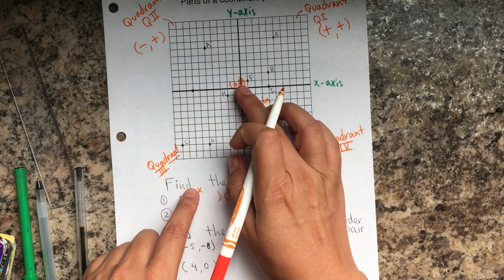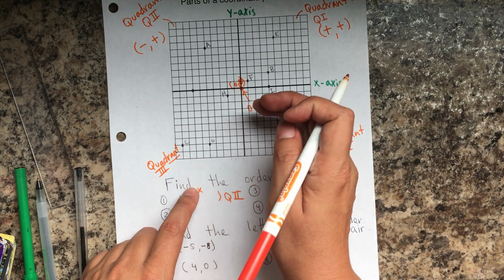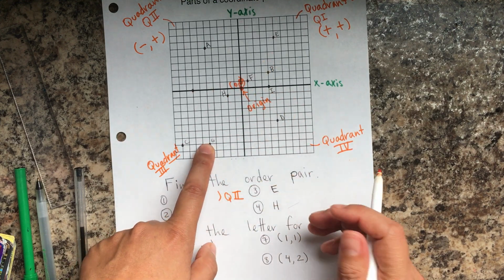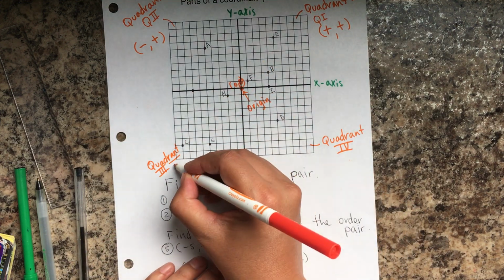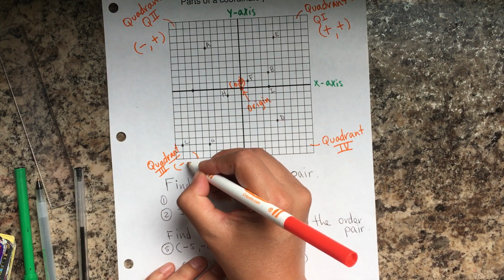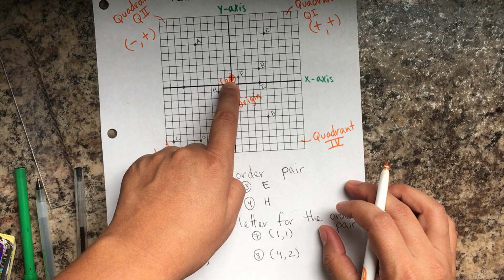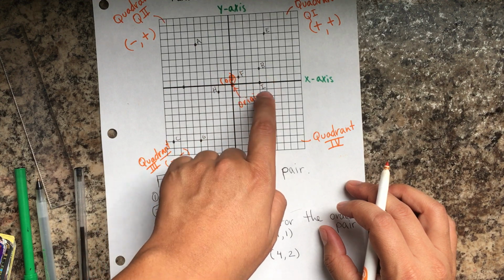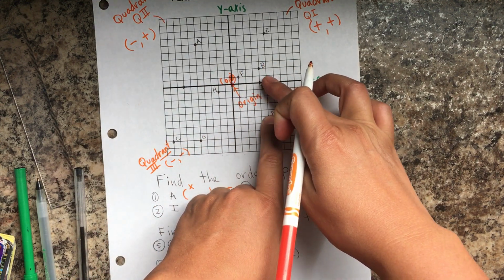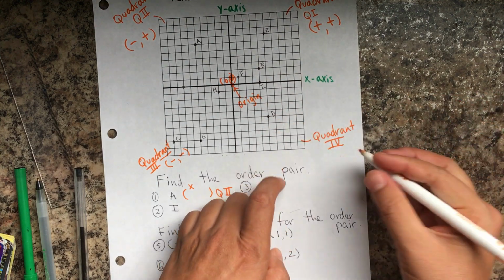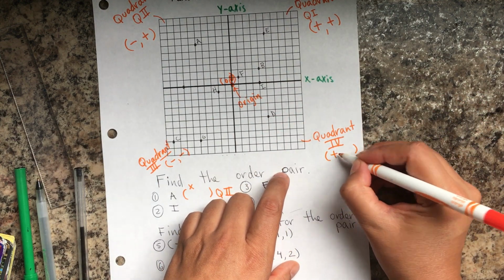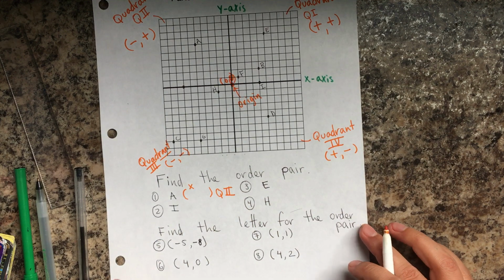Quadrant 3 will be negative, negative, because you go to the left and you go down to travel to one of those points. And quadrant 4 will be positive and then negative, so positive, negative.